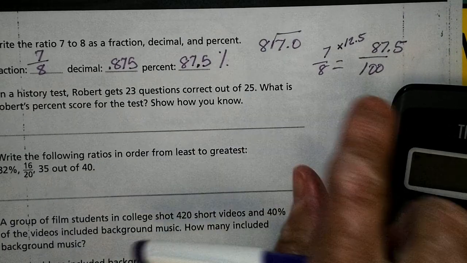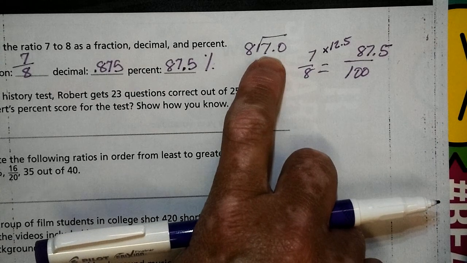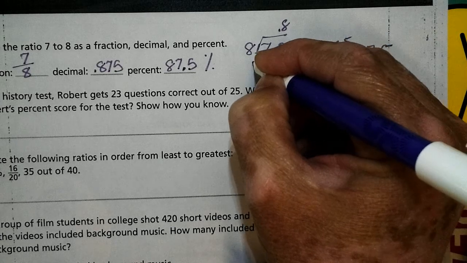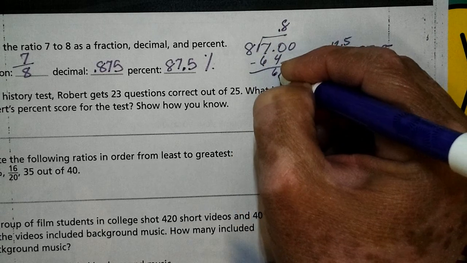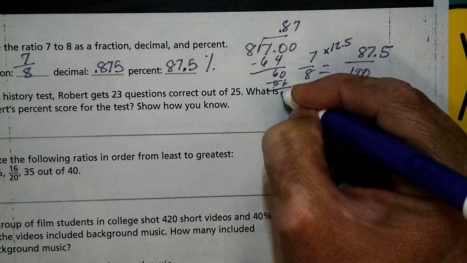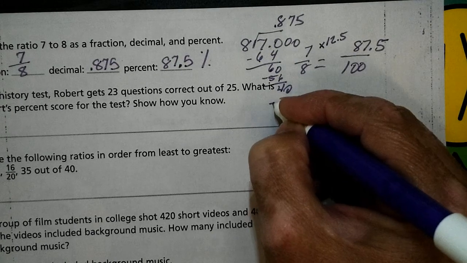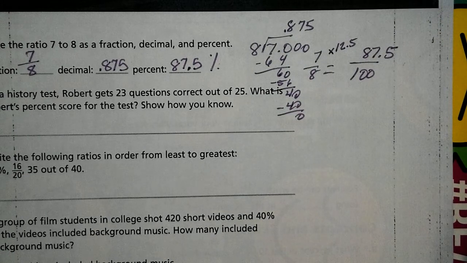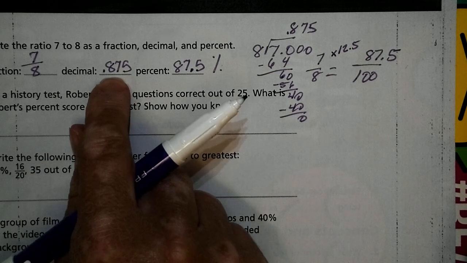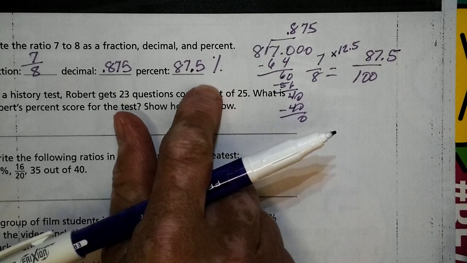Okay? Thank you. The other way that you could do it is divide the denominator into the numerator, and you would have gotten the same answer. So 64, which is 6, add a 0, bring it down, which is 7. Subtract 56 gives me a 4, add a 0, bring it down. So that's the other way you could figure out the decimal. So if I had the decimal first, then I move it 2 places to the right to get 87.5.